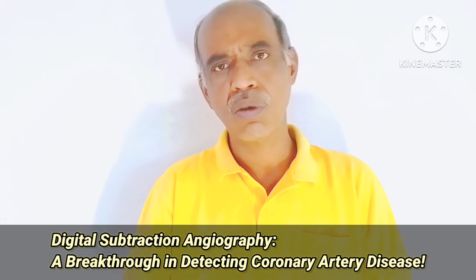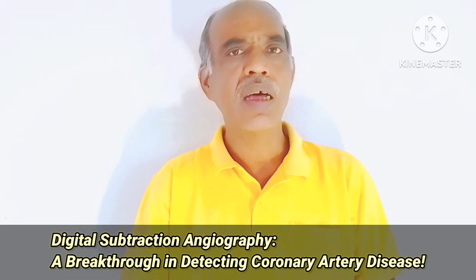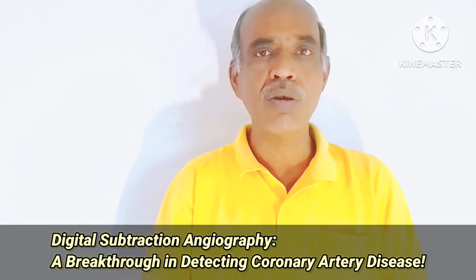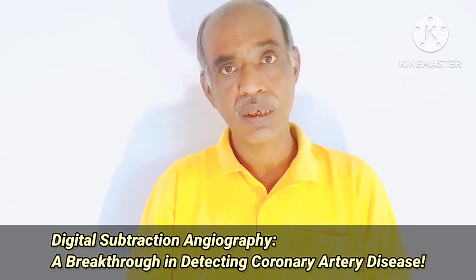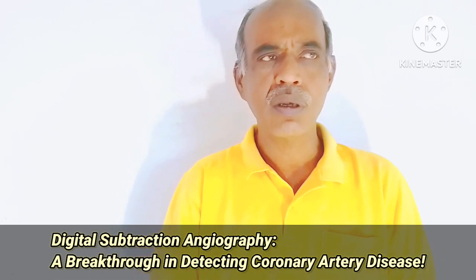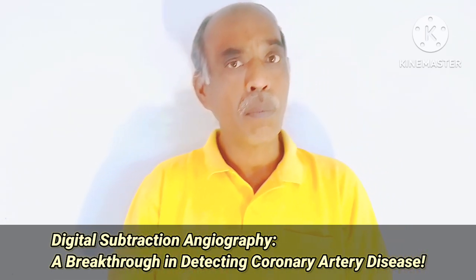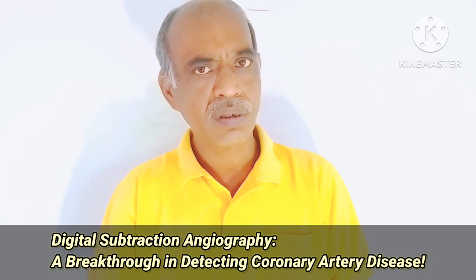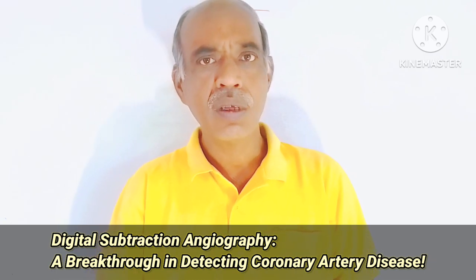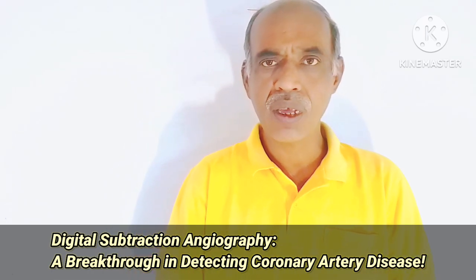And why is this called a breakthrough? Because it is able to detect even a minor stenosis. But limitations and risks are also involved, because multiple X-rays are taken. So there is an exposure to radiation.